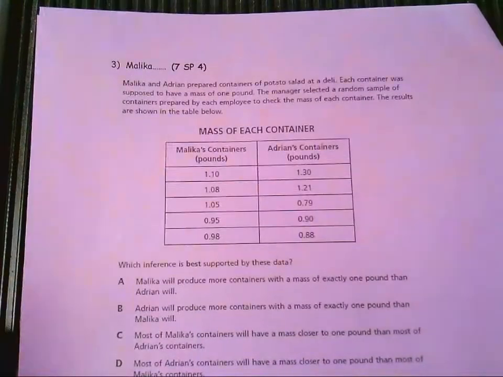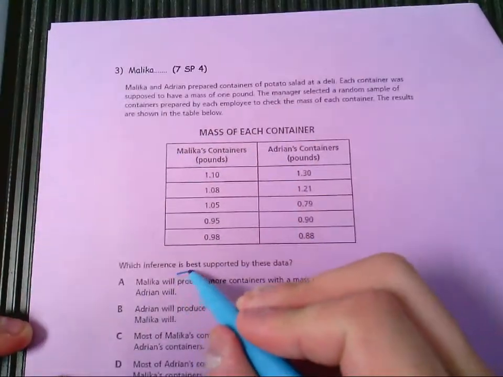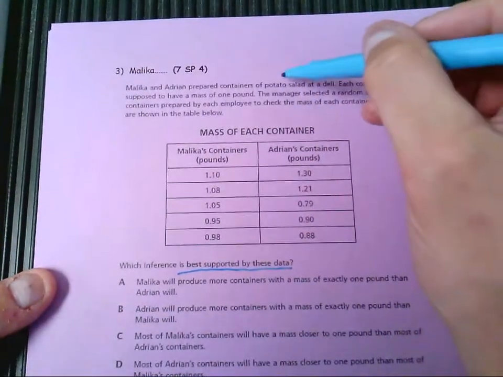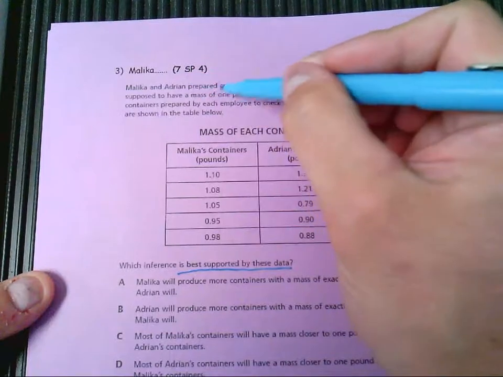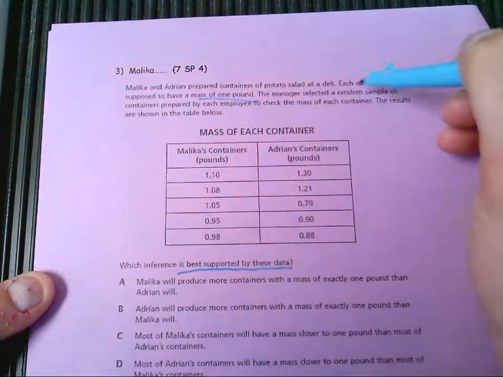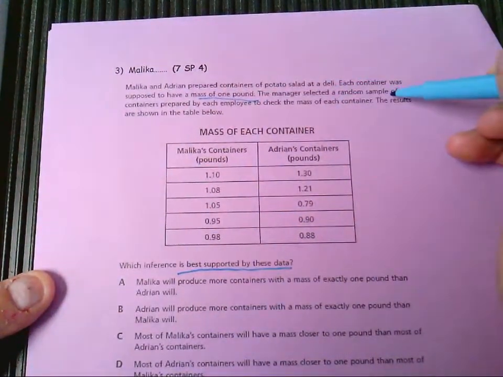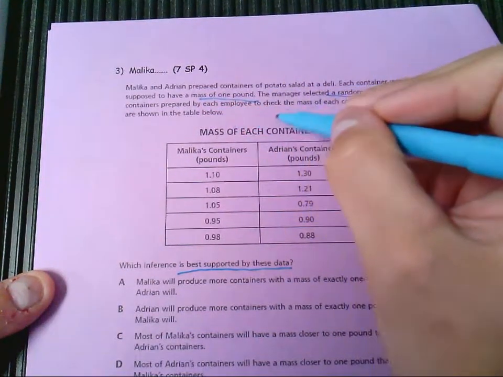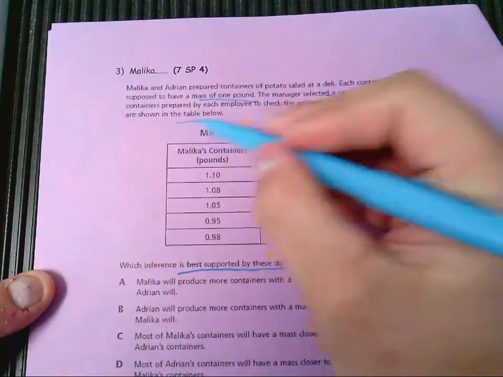Number 3. Which inference is best supported by the data? What we've got is containers of potato salad at a deli. Each container is supposed to have a mass of 1 pound. The manager selected a random sample prepared by each employee to check the mass of each container. The results are shown in the table below.